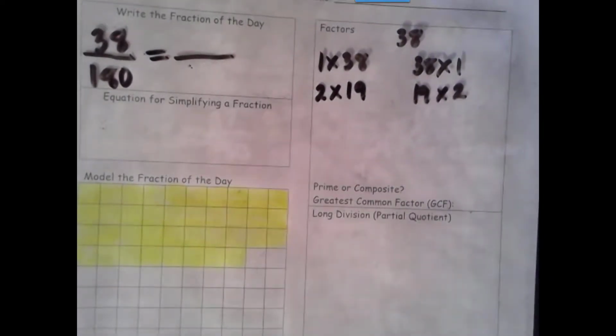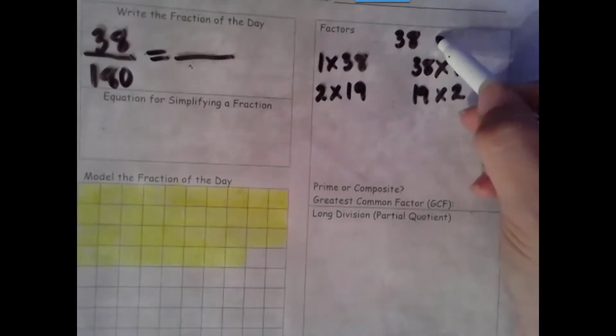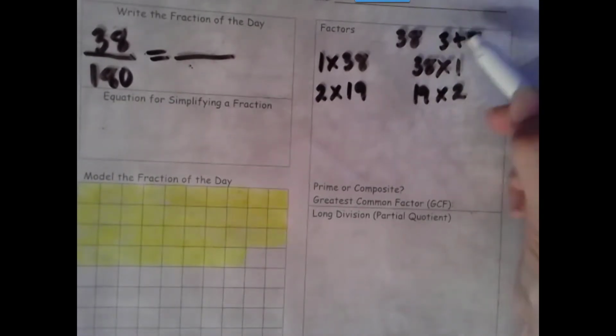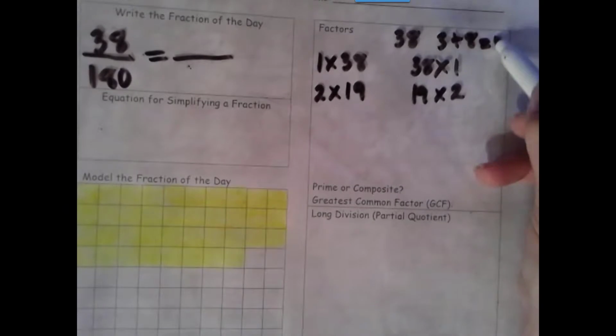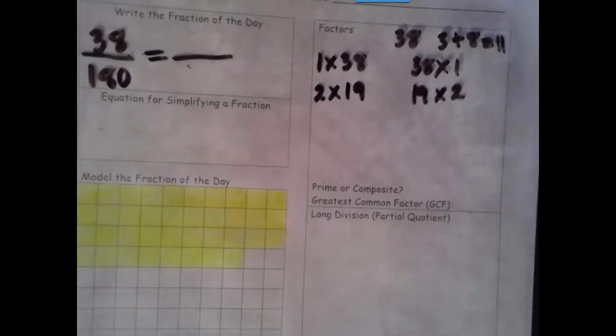Okay, next we try 3. The rule for 3 is that we add the digits together. 3 plus 8 is 11. 11 is not a multiple of 3, so 3 is not a factor.